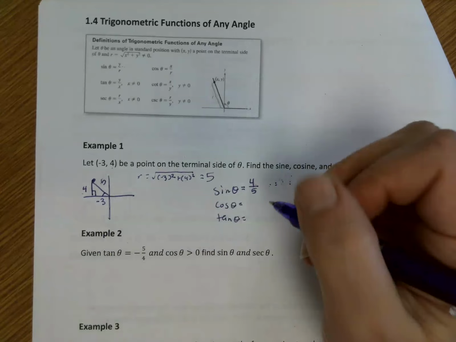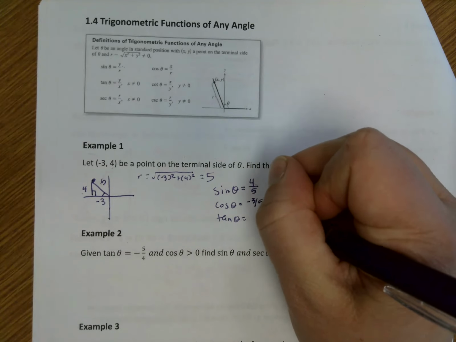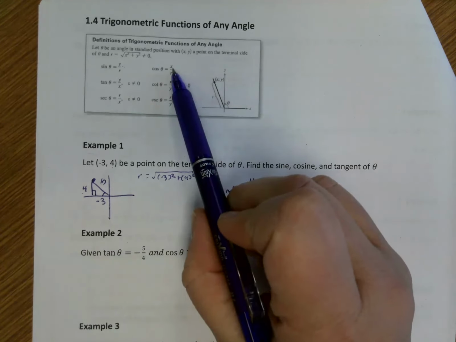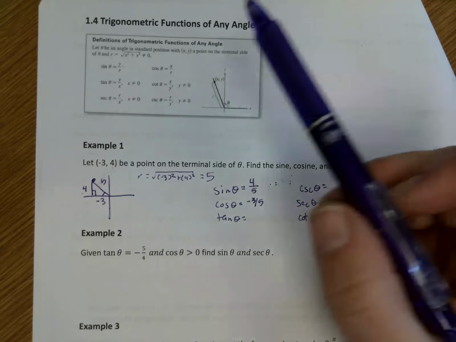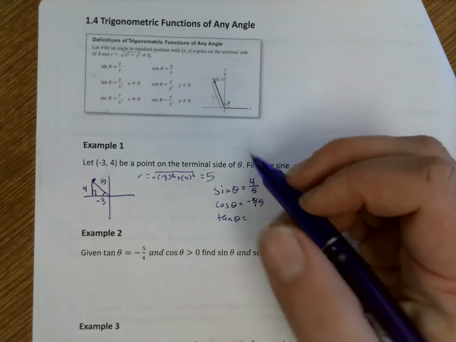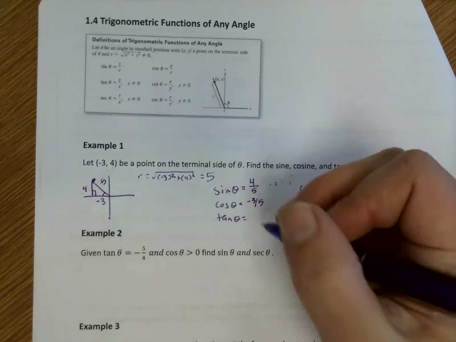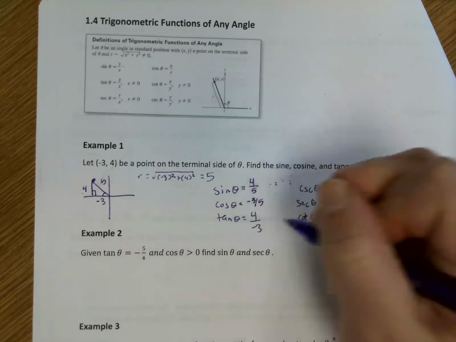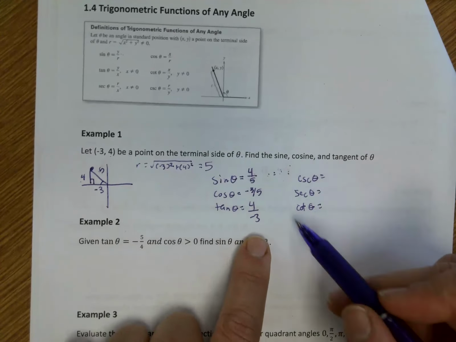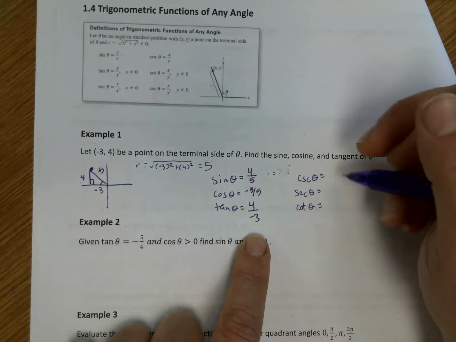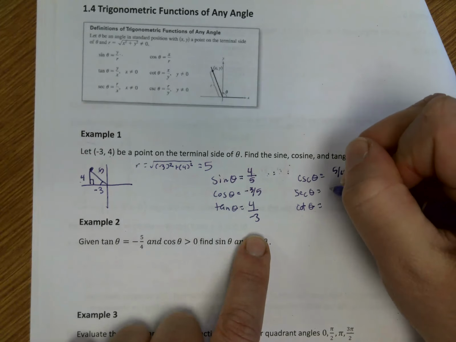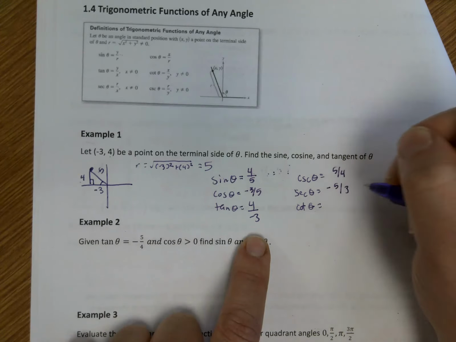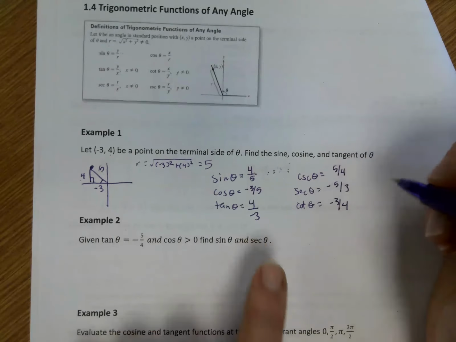So cosine is adjacent over your hypotenuse, or again, cosine is your x over r. Tangent is your y over x, or else you could also have it as your opposite over your adjacent, however your brain works. I like to always just do this based off of these 3 that we already have. So just the reciprocals of all of them, 5/3 and -3 over 4.